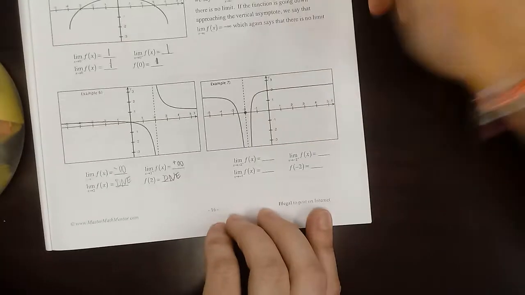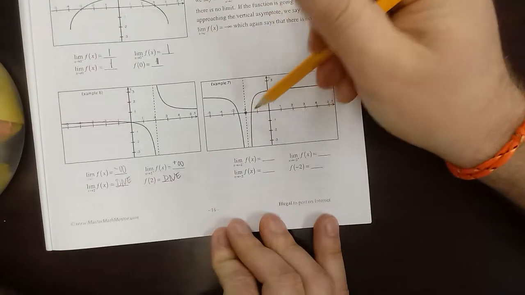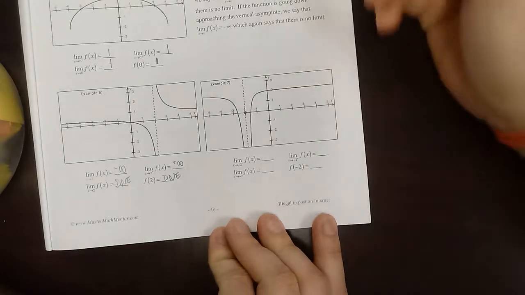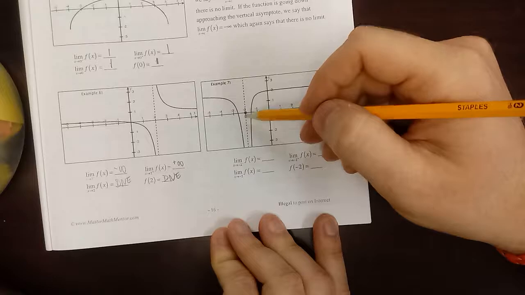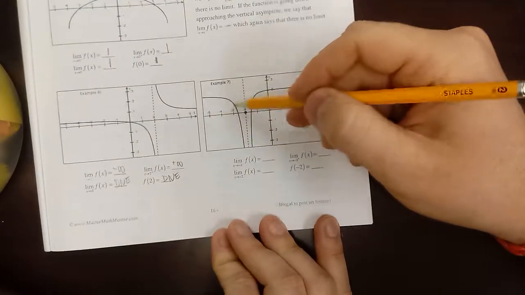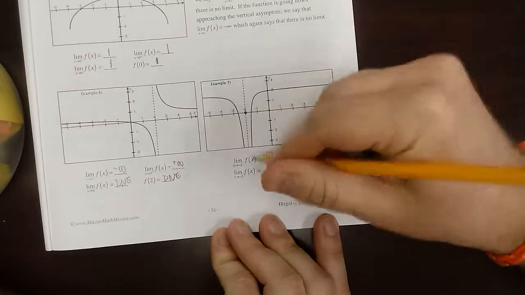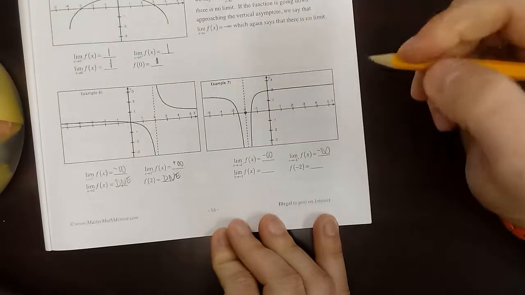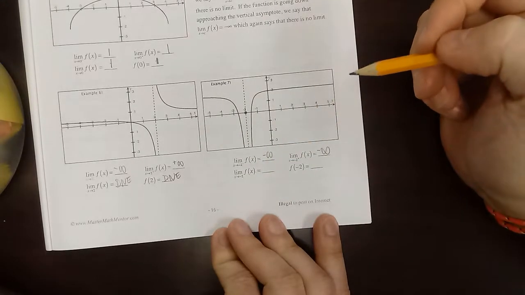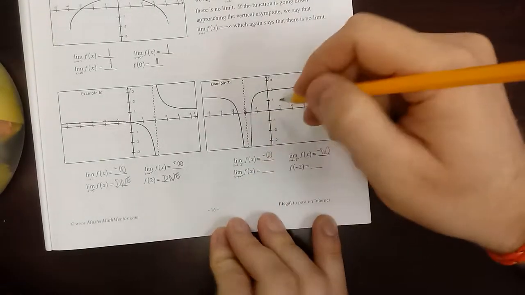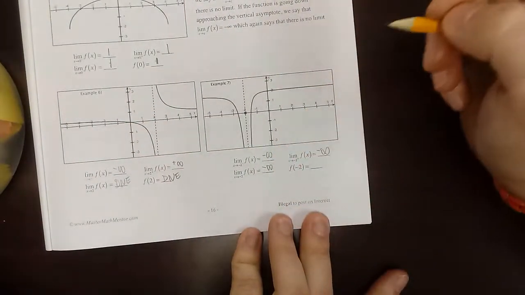All right, so now we've got this one. It's a bottomless pit. So as x approaches negative 2 from the left-hand side, it's going to negative infinity. From the right-hand side, negative infinity. So what's the limit then? We can say the limit as x approaches negative 2, they're both going to negative infinity. We can say it's negative infinity.